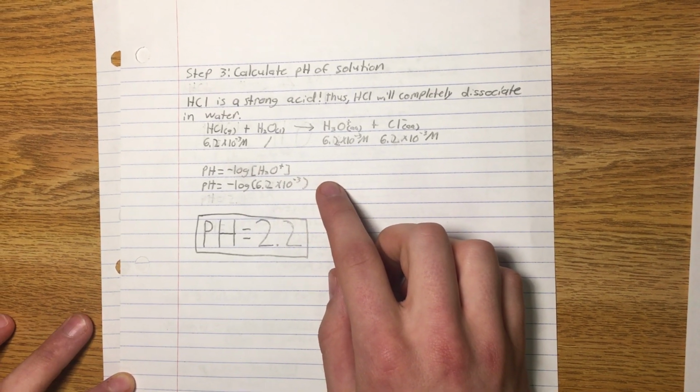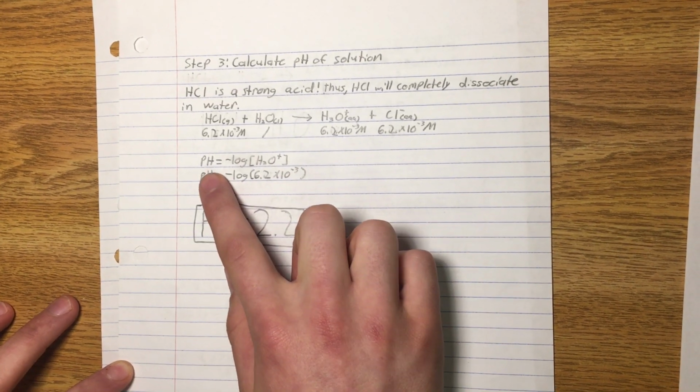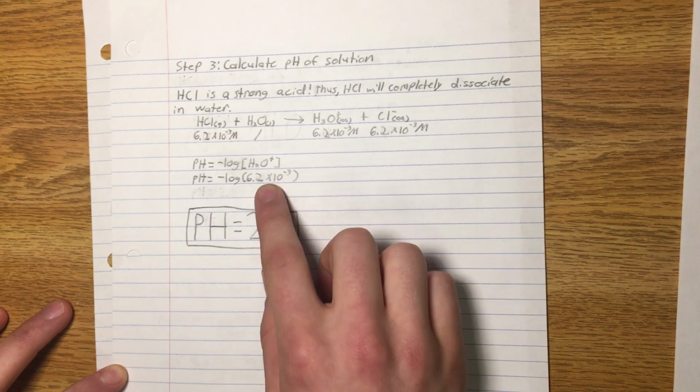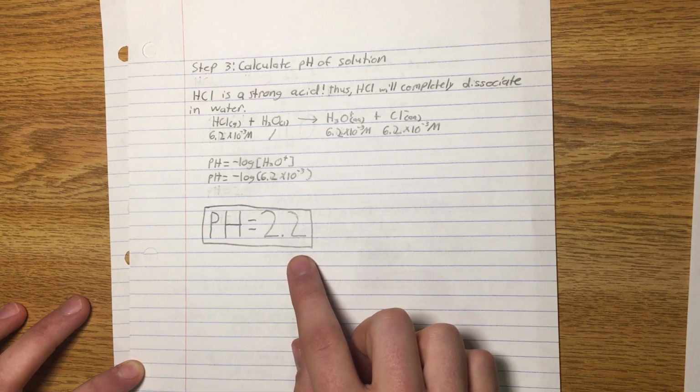From here, we can plug into the pH equation, where pH equals the negative log of the concentration of H3O plus. Solving for this equation, we get a pH of 2.2.